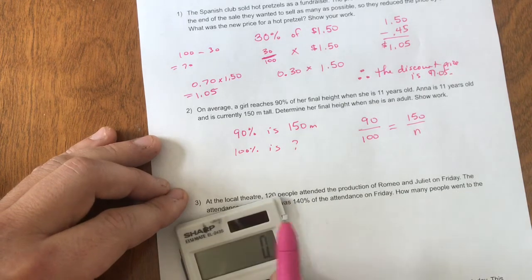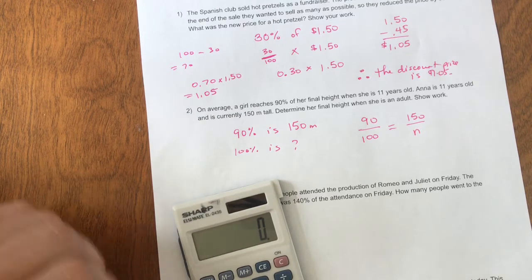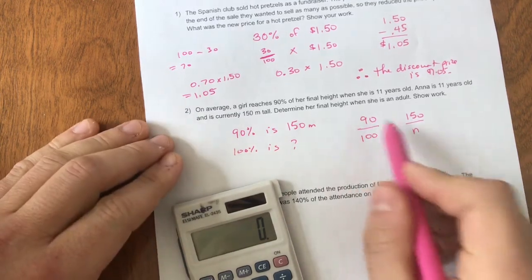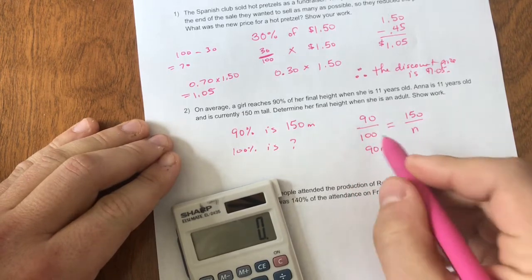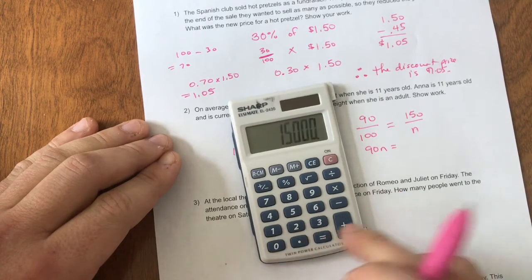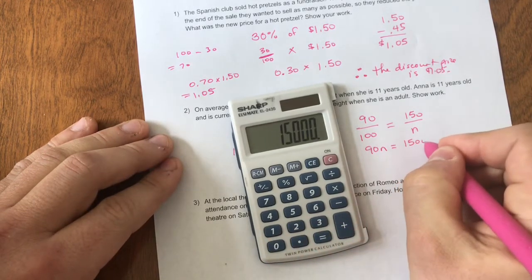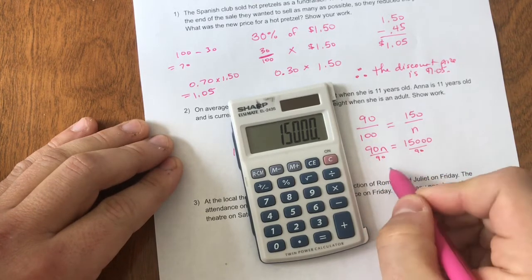So I'm going to use proportions here. And you would have learned, if you watched the video by Miss Gillis in the workspace, about cross multiplying and cross products. So if we multiply cross, this is the same as 90n is 15,000. And then just from algebra, we're going to divide both sides by 90.